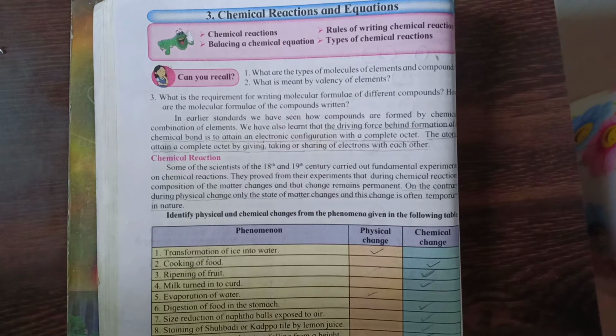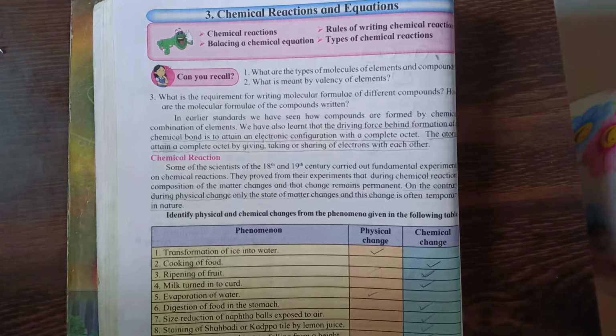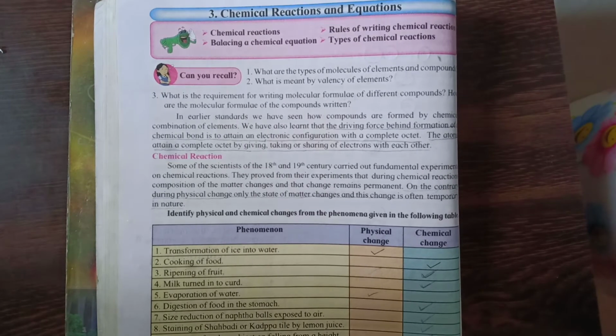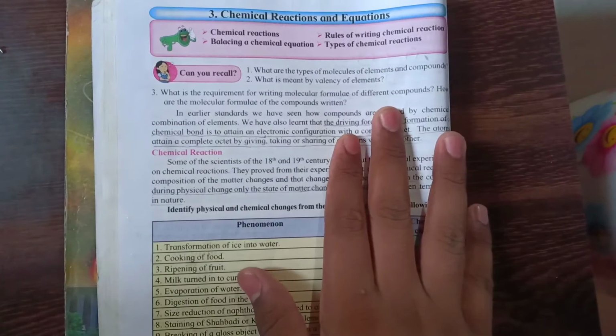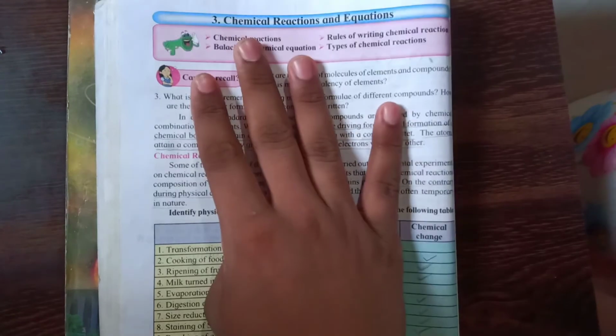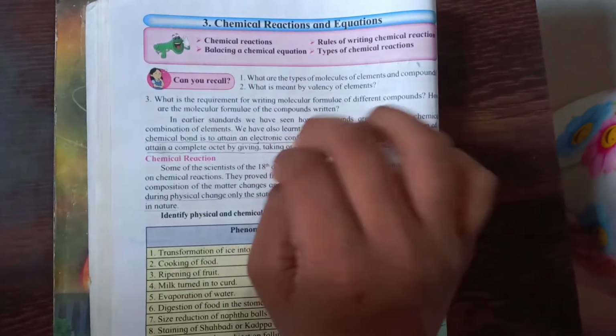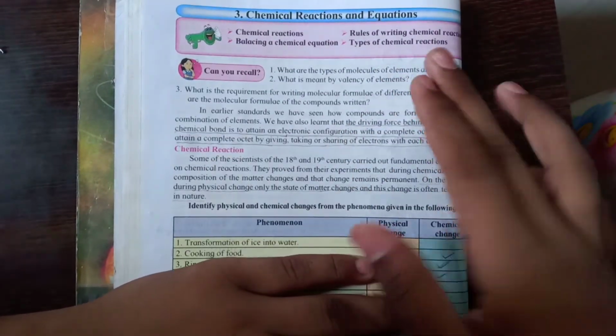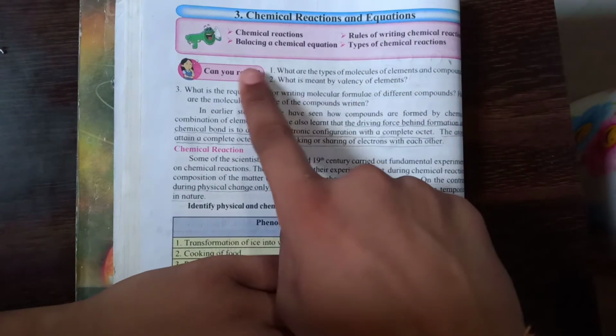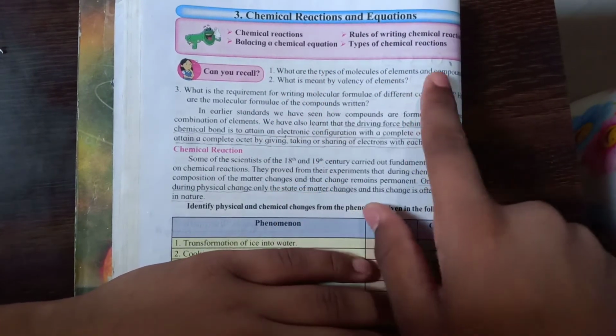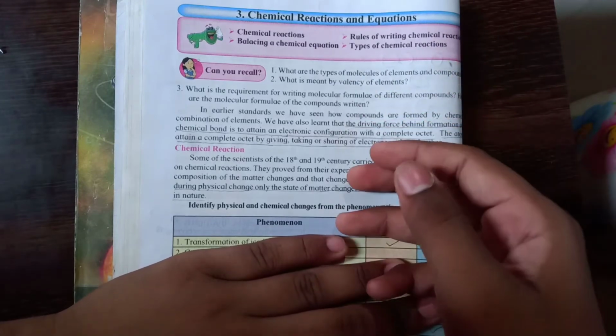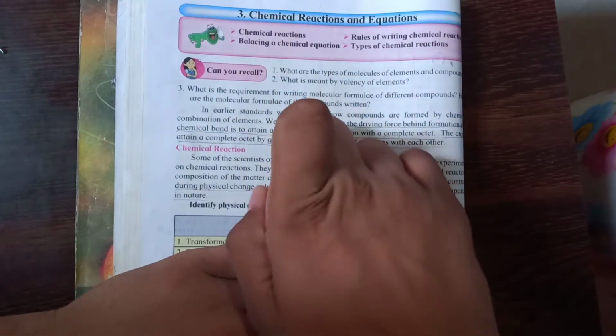Today we'll begin a new lesson in your Science 1 of standard 10th, which is chemical reactions and equations. It is a very important lesson, so we'll handle it over the next 2 to 3 sessions, and then we'll conclude the lesson. This lesson is divided into 4 parts. First, chemical reactions. Second, rules of writing chemical reactions. Third, balancing a chemical equation. Fourth, types of chemical reactions. First of all, we'll begin with the introduction and chemical reactions.